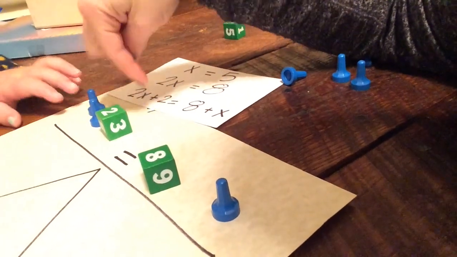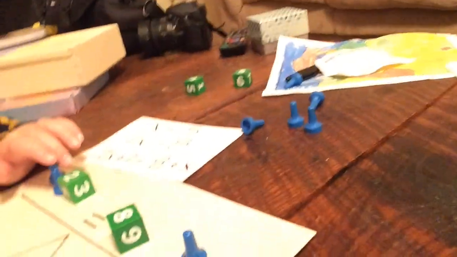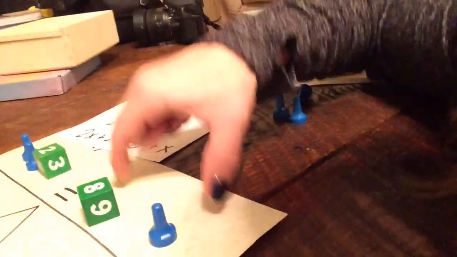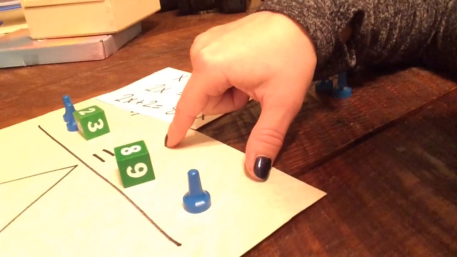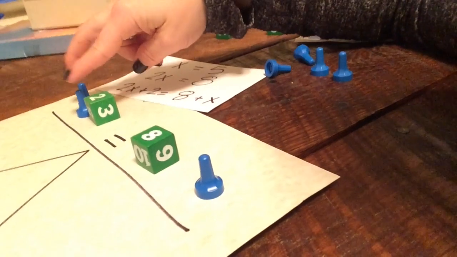You told me that was how much? 6. Okay, so that means this whole side is equal to what? 6. So if that side's equal to 6, this side has to also be equal to what? 6. Is it? No. So could those be 2? No. Let's try another number.